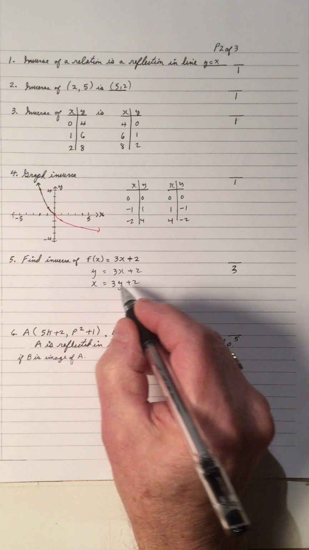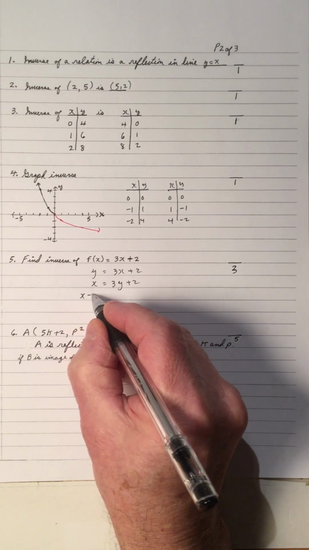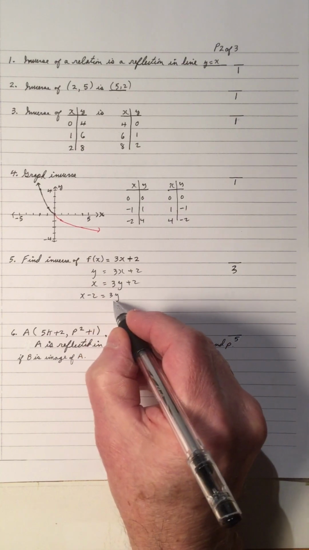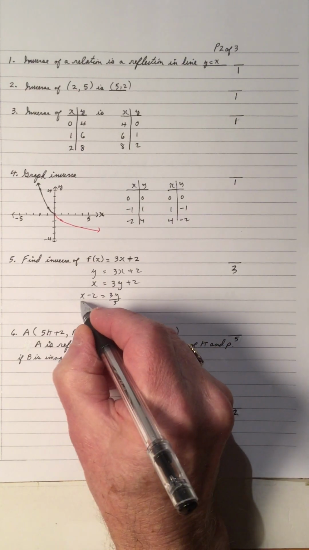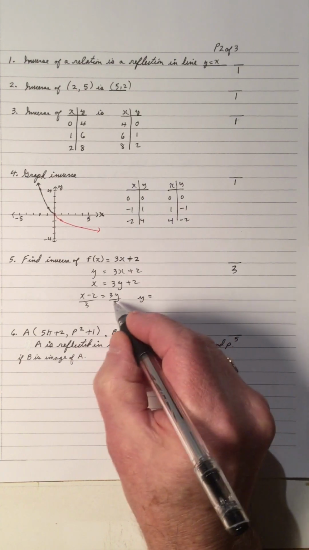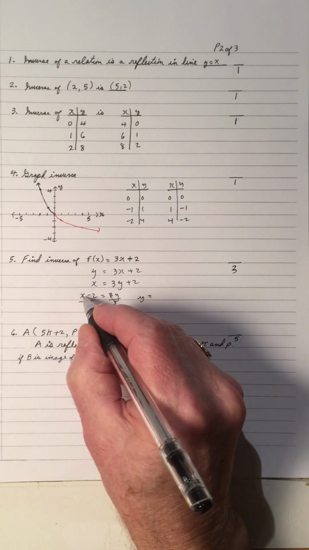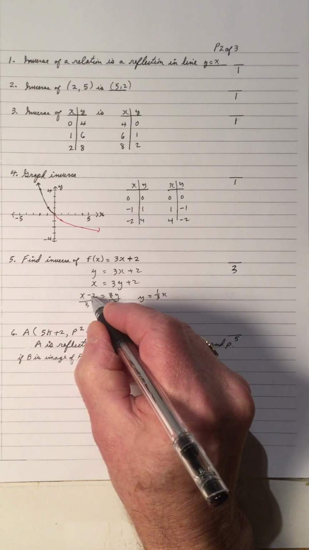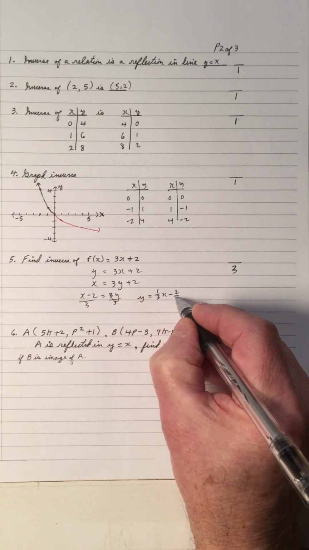And since we switched, we now solve for y. So x minus 2. Move the plus 2 over to make it a minus. Divide each side by 3. So y is equal to x divided by 3, which is 1/3 x, and negative 2 divided by 3 is negative 2/3.